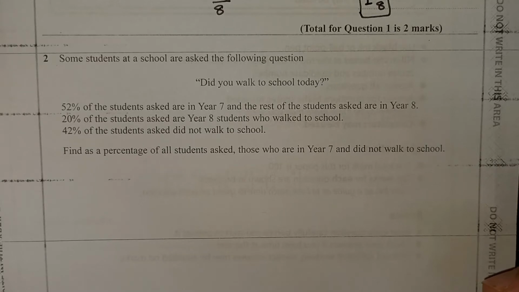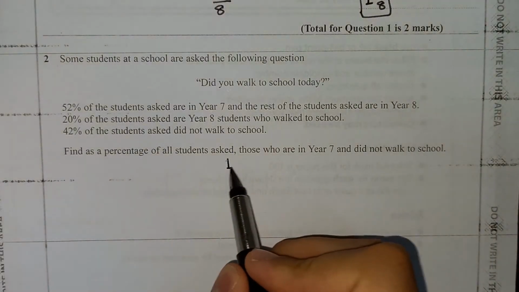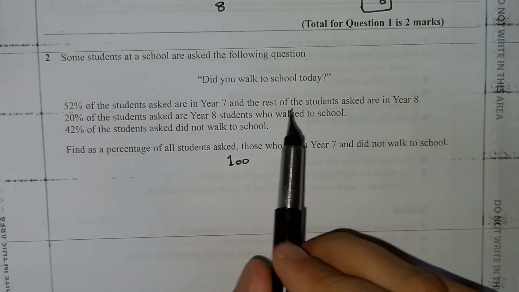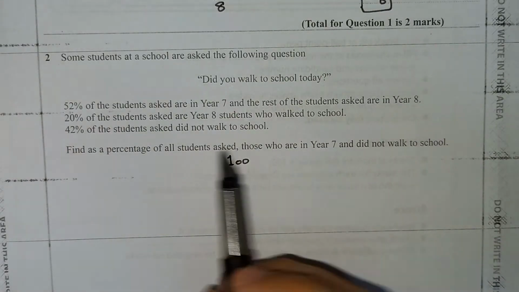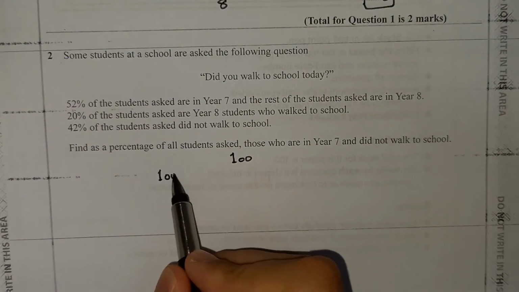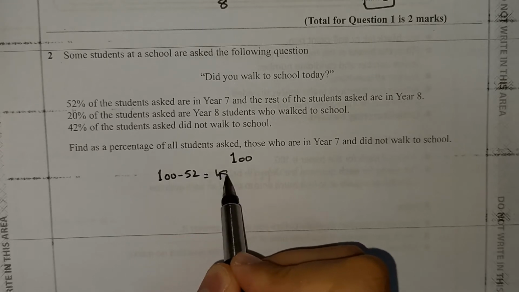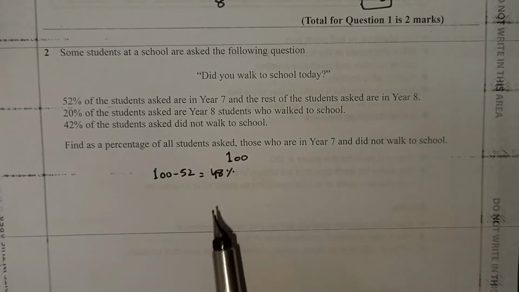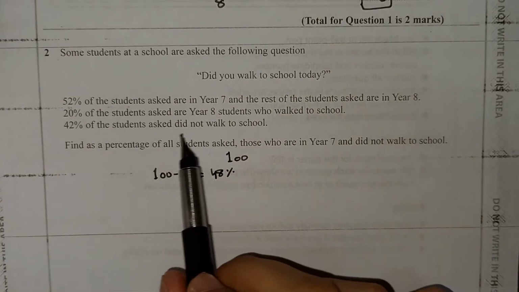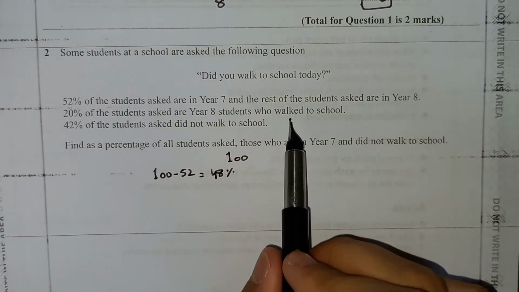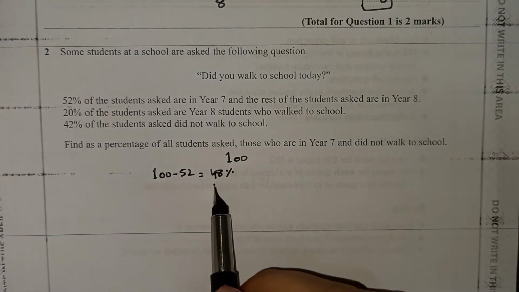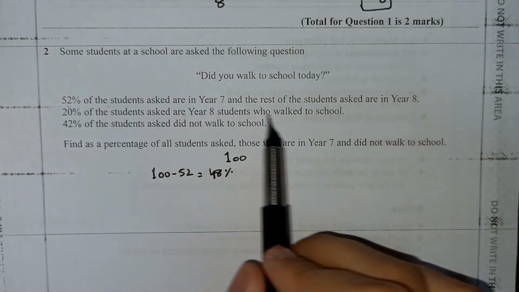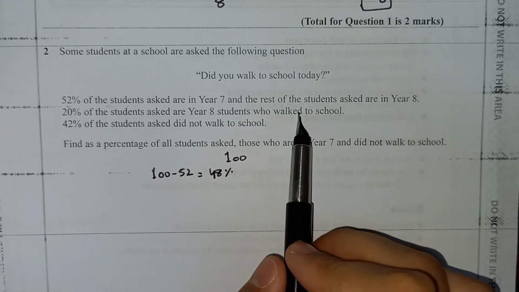So percentage, we all know, is out of 100. So 52% of students asked are in year 7 and the rest are in year 8. So let's just find out the year 8 students. So we are left with 48%. These are year 8 students. Now 20% of the students asked are year 8 students who walked to school. Now 48% are the entire year 8 students, and this 20% is only year 8 students who walk to school.